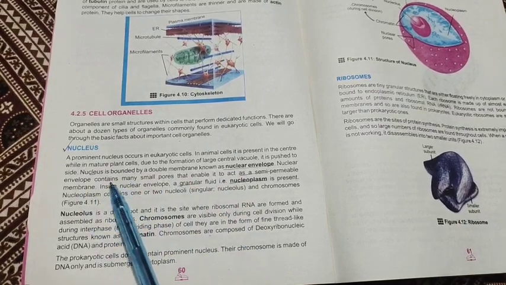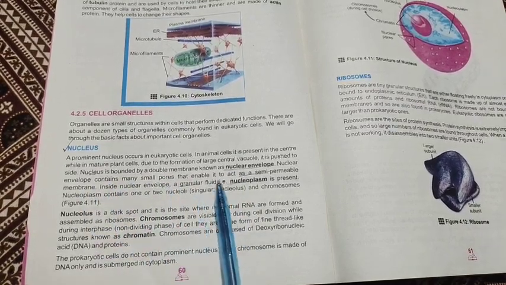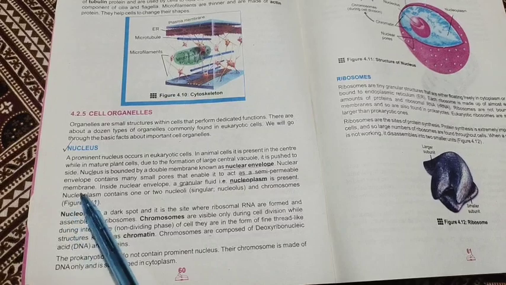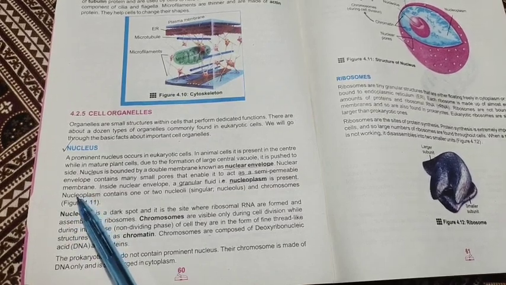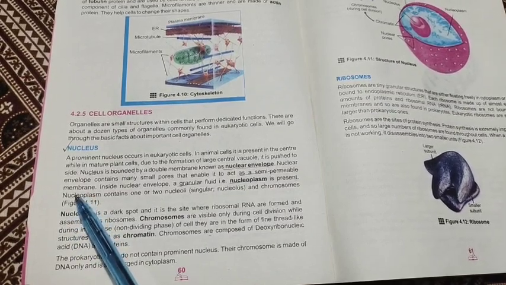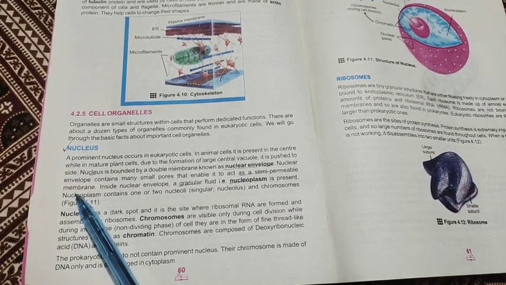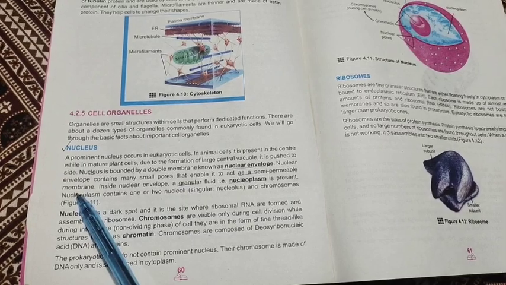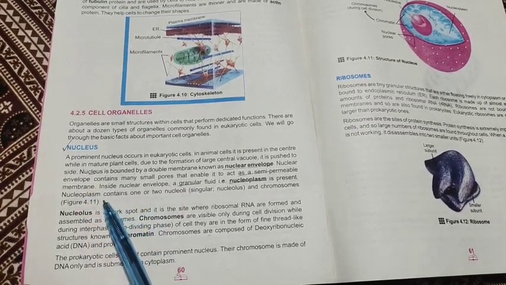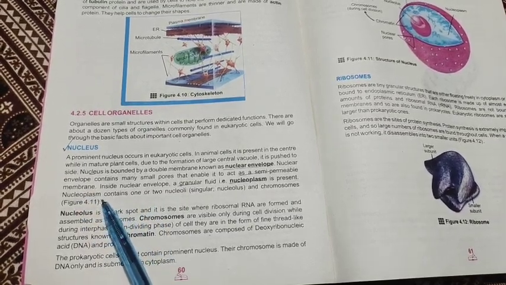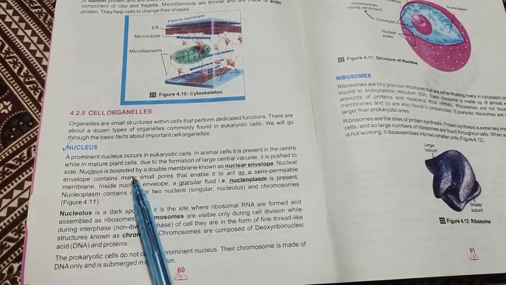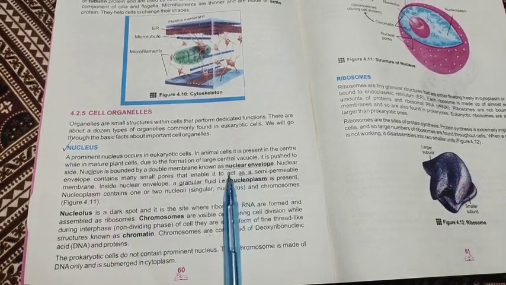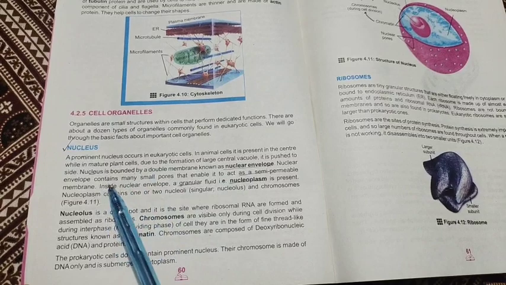The nuclear envelope contains small pores that enable it to act as a semi-permeable membrane, just like the cell membrane we discussed, which allows a few substances to pass and resists many different chemicals. So this envelope also acts as a semi-permeable barrier.